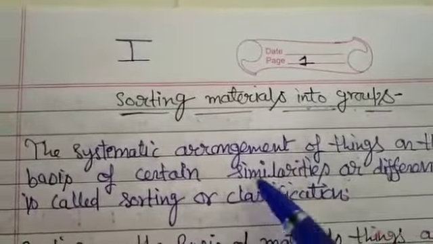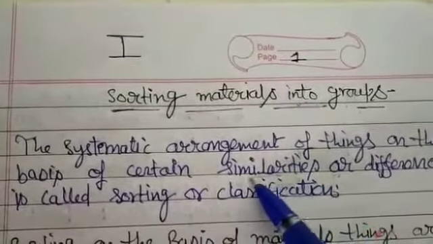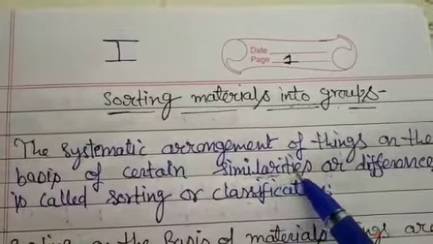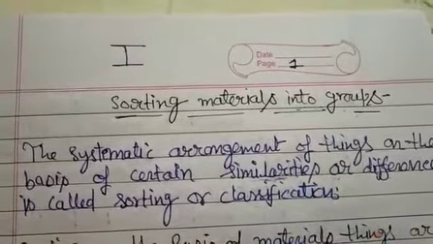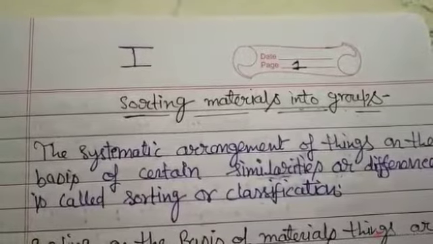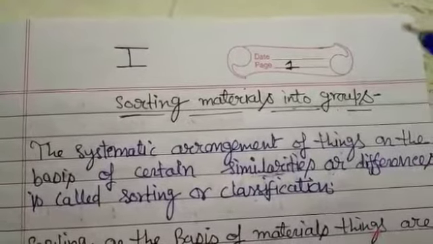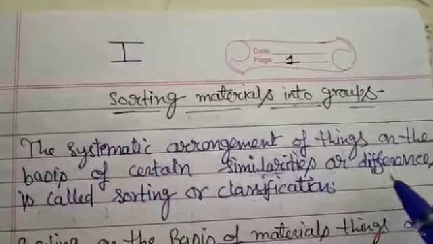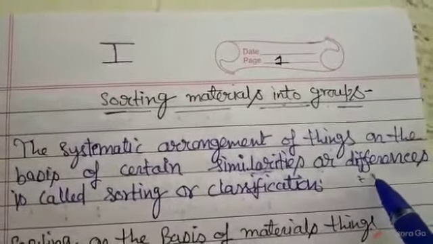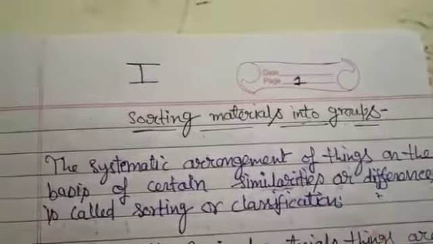Similarities help us to arrange things in the same group. Similarities जहाँ पे होंगी तो वहाँ पे हम जब books होंगी अगर same है उनकी similarities हैं उनमें तो उनको क्या रखेंगे, in the same group. Differences help us to arrange things into separate groups.